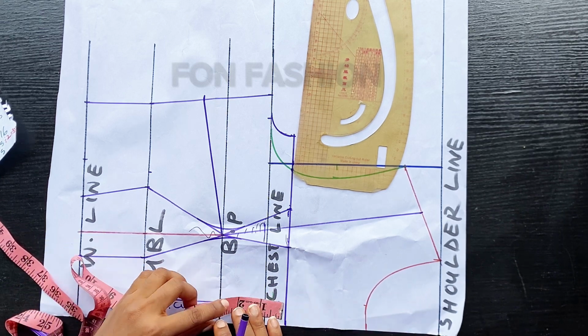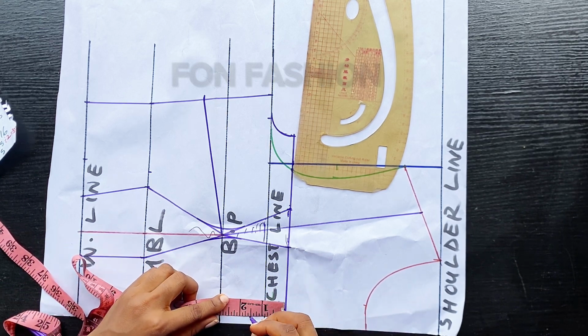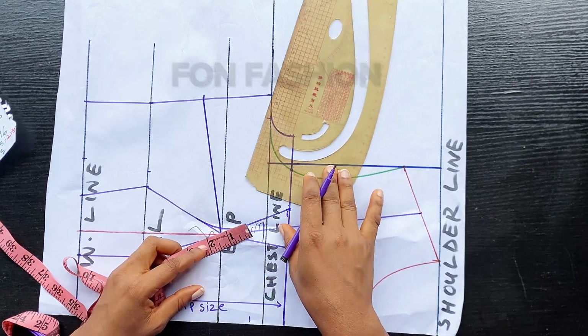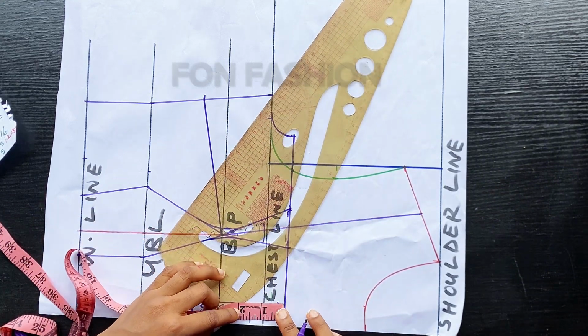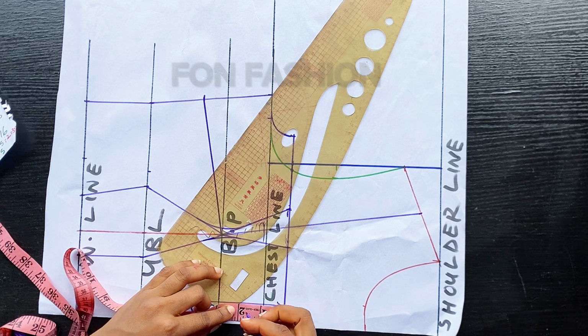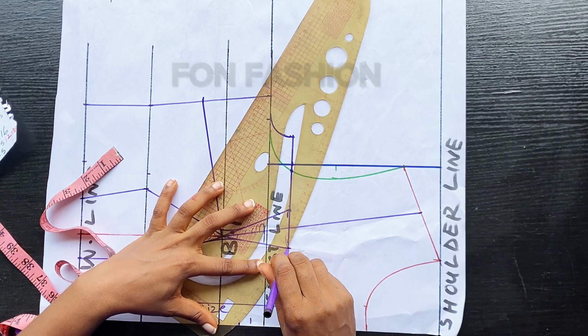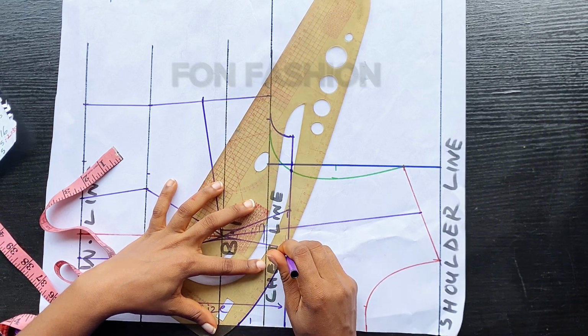If you want a sweetheart neckline, you can come down here by 1, 2, or depending on how deep you want it to be. Let's just assume this is 1.5, or let me just take 2 inches and connect to create the sweetheart neckline.